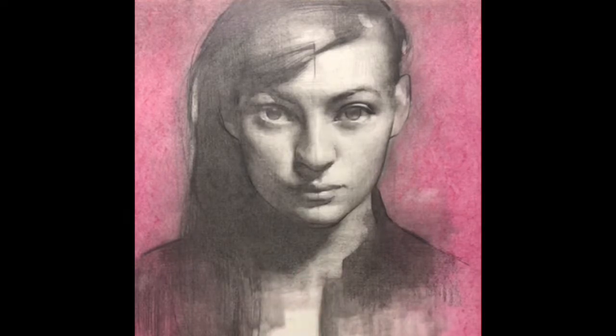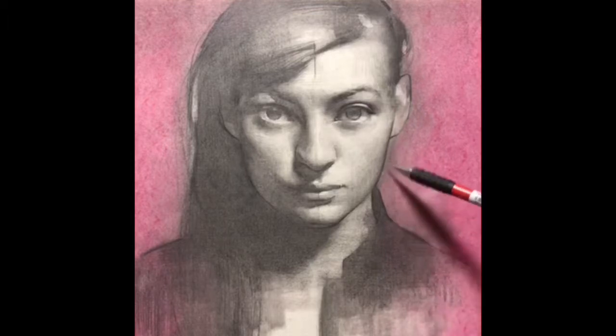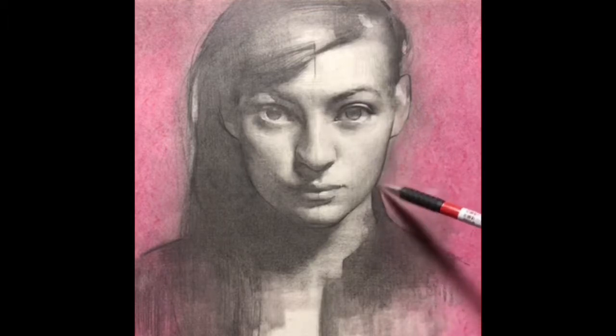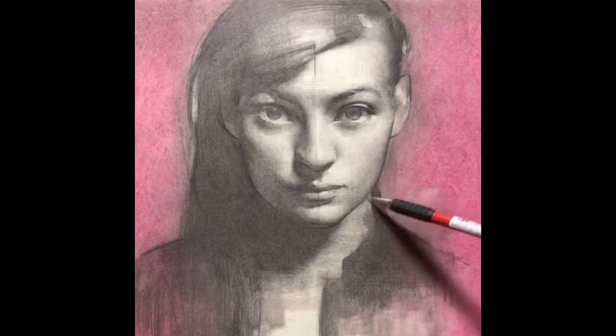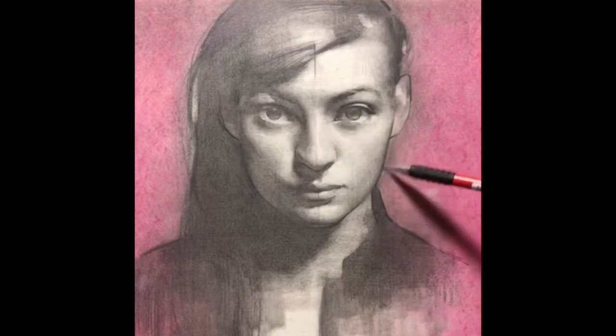So in answer to your question, I absolutely have a hierarchy of leads that I use at different moments in a drawing. And the more in tune you are to your materials, the better you're going to get at using them in the right moments.